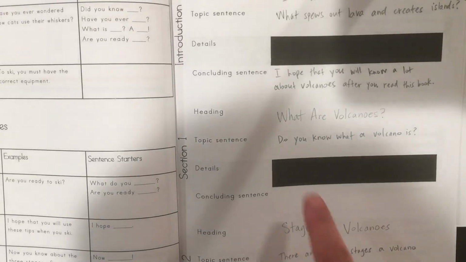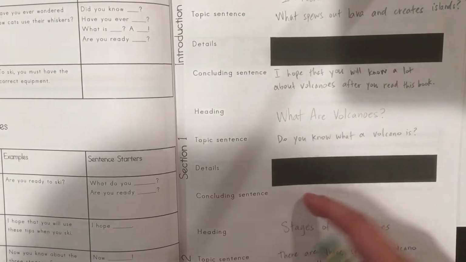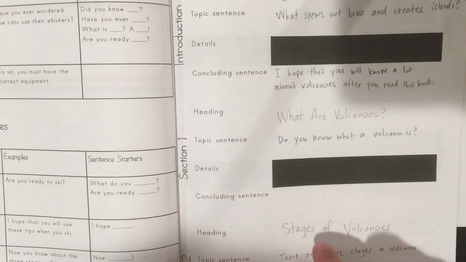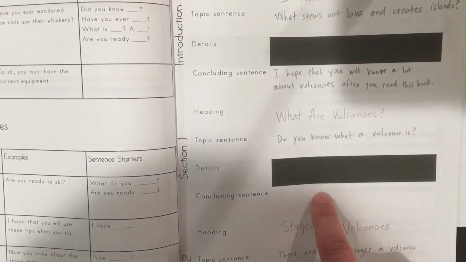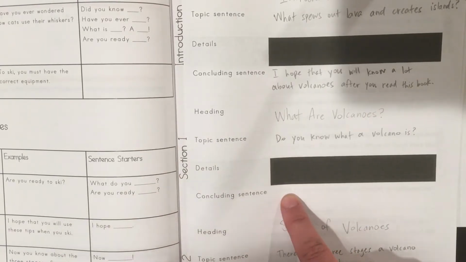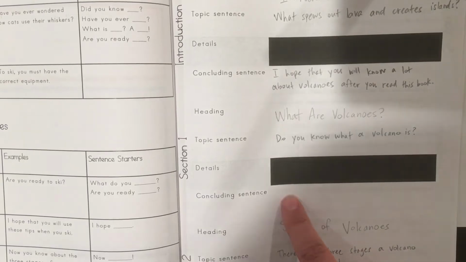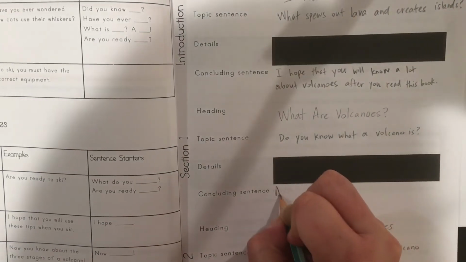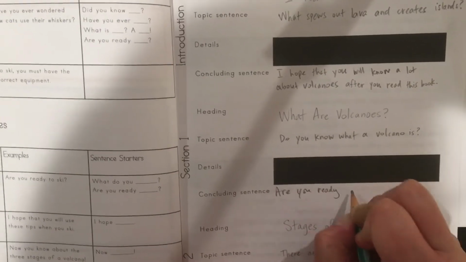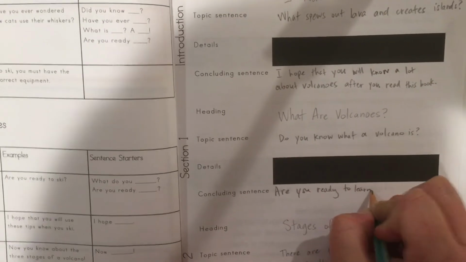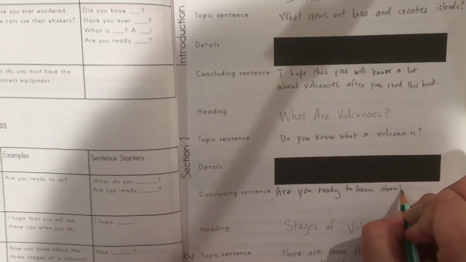So I think for this concluding sentence, I'm going to help lead into the stages of volcanoes by saying, I'm going to ask my readers, are you ready to learn about the stages of a volcano?